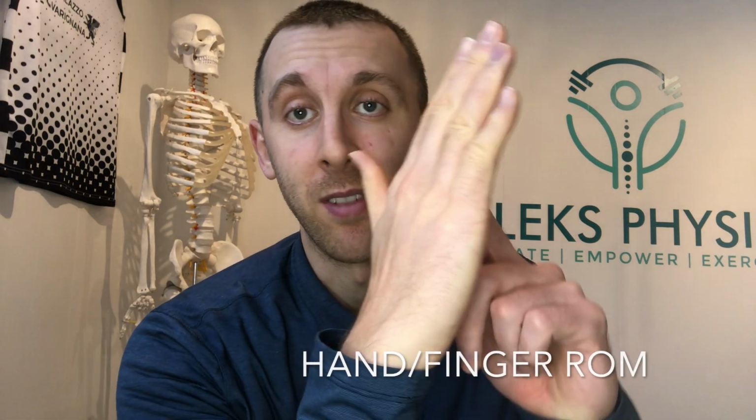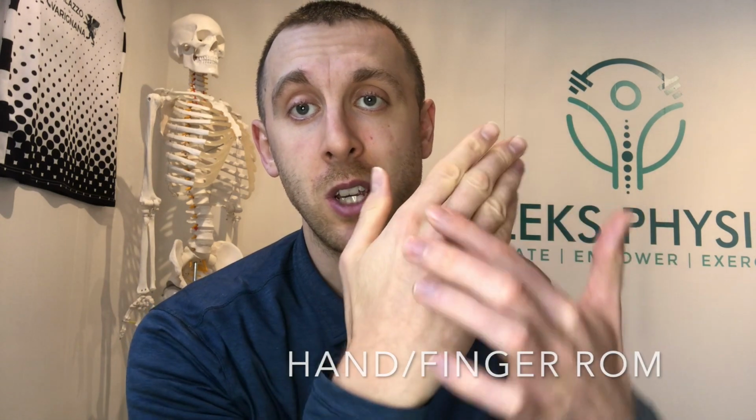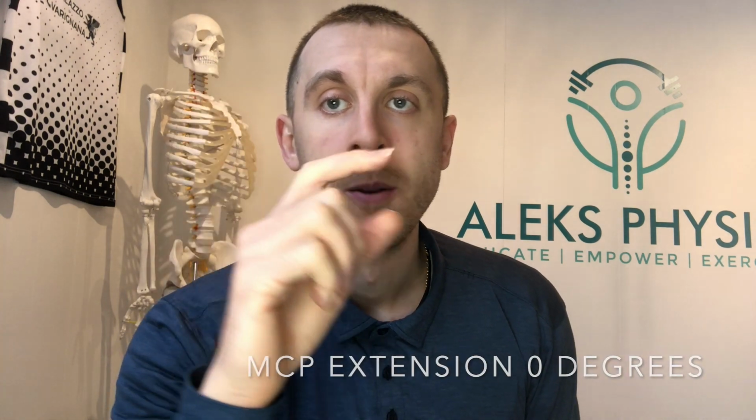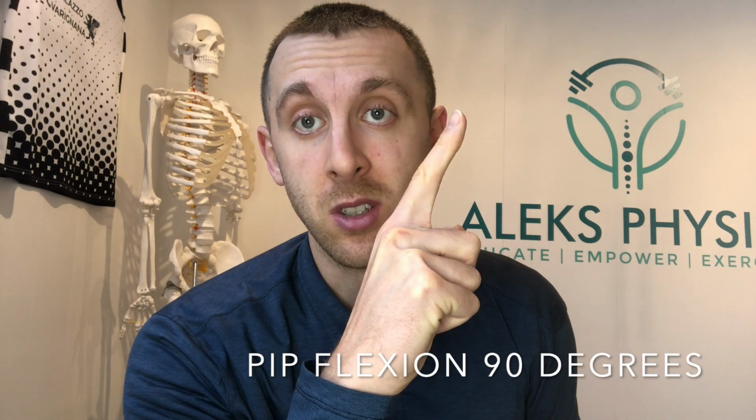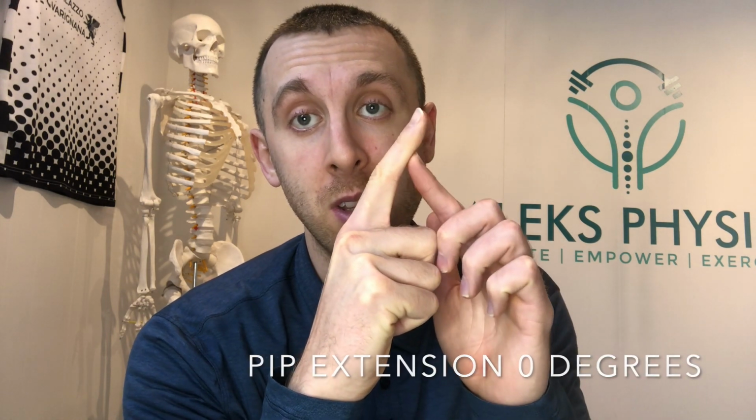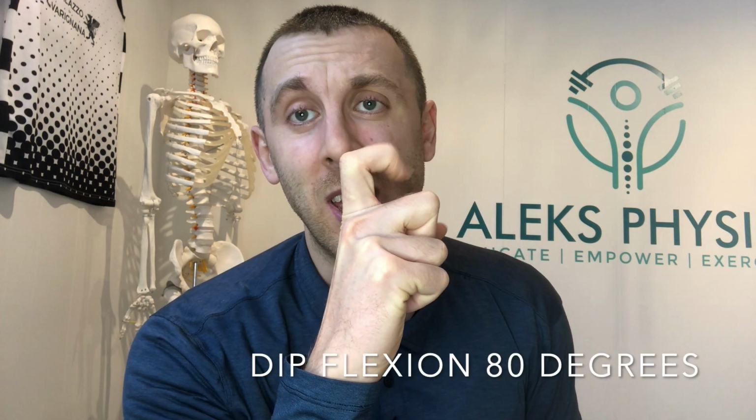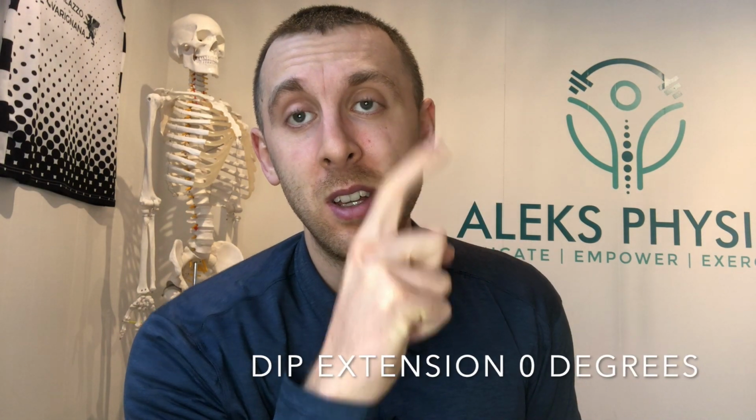Let's look at the fingers. So MCP flexion or flexion of our knuckles here, we have 90 degrees. And extension, we have 0 degrees. Now we got PIP, so this joint right here, PIP flexion, we have 90 degrees. And extension, 0 degrees. And then same thing with the DIP, we have 80 degrees here and 0 degrees extension. So 80 degrees flexion, 0 degrees extension.